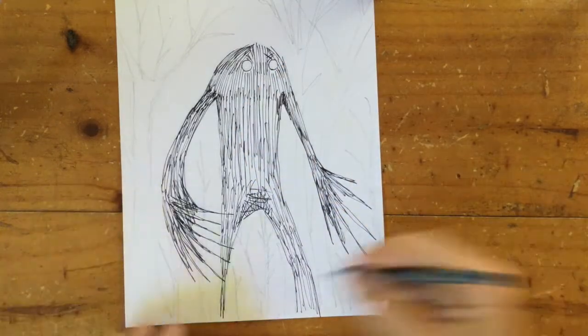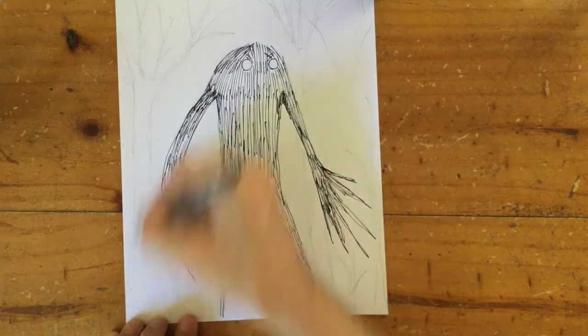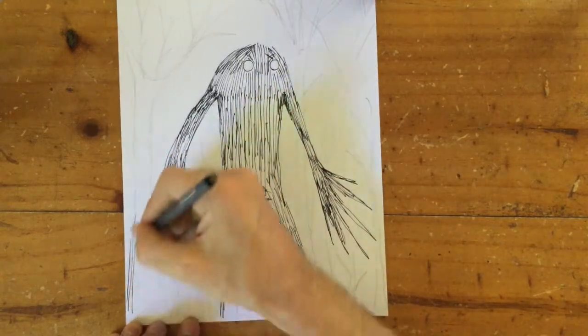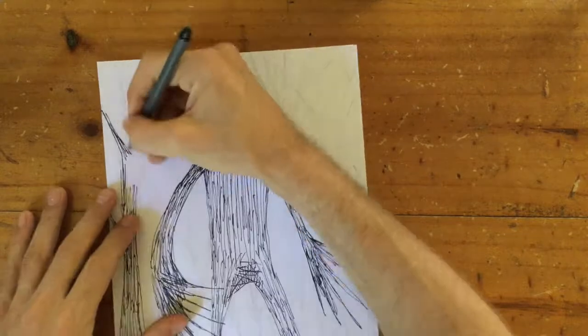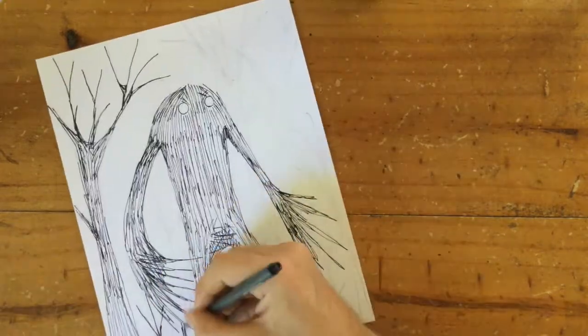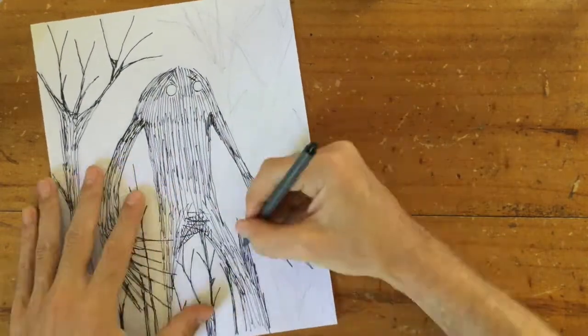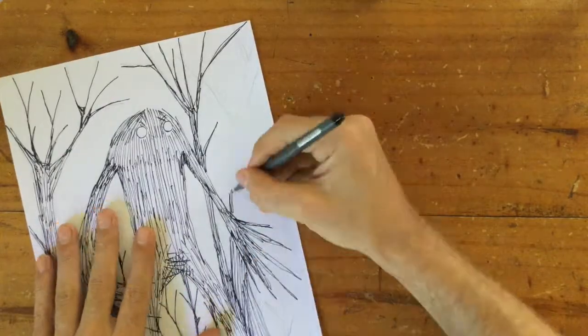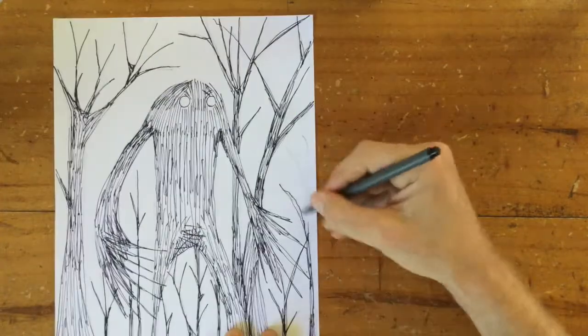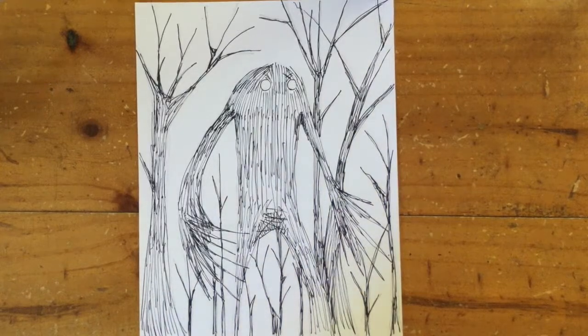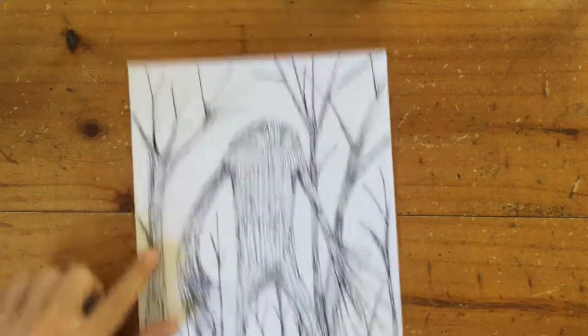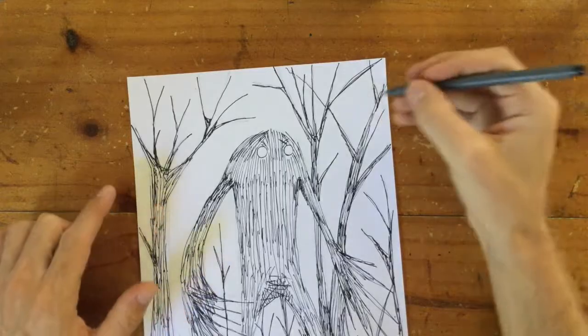Let's move on to the trees. Same thing, long lines. To finish off, let's do a couple of birds in the trees.